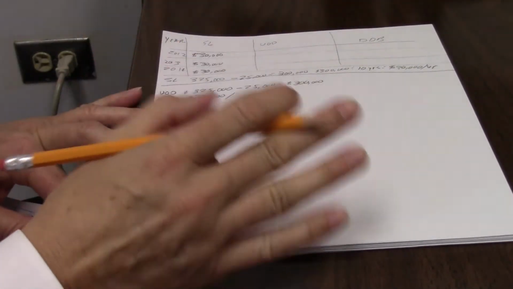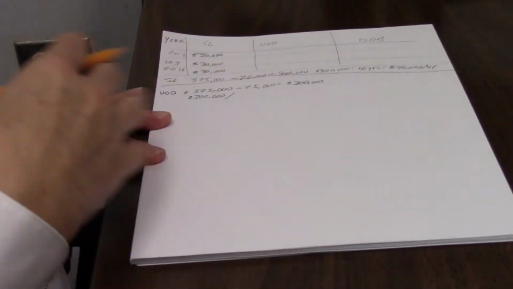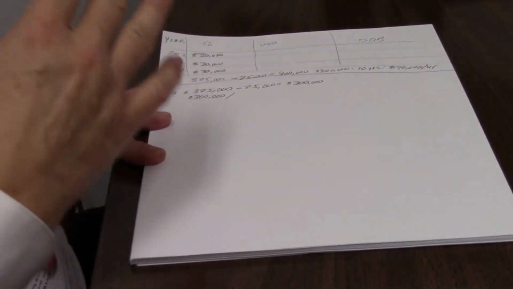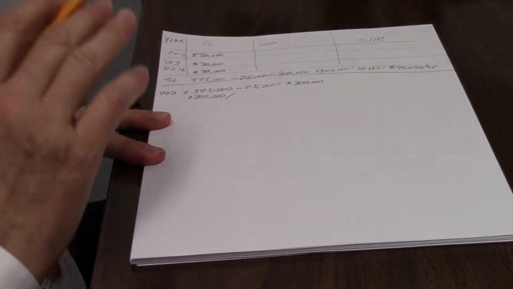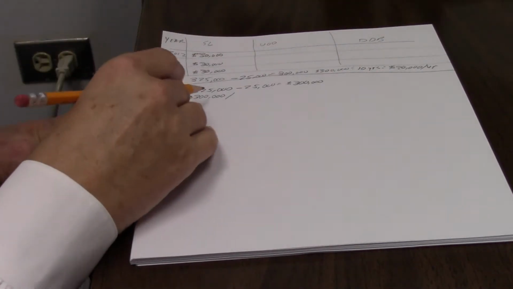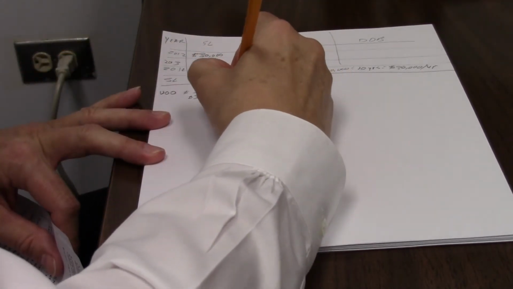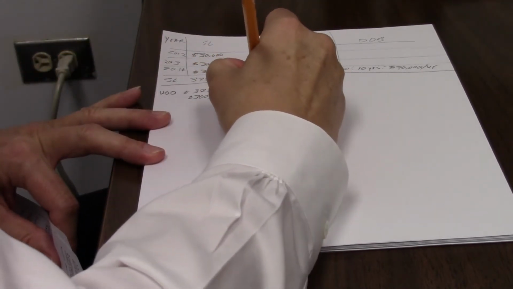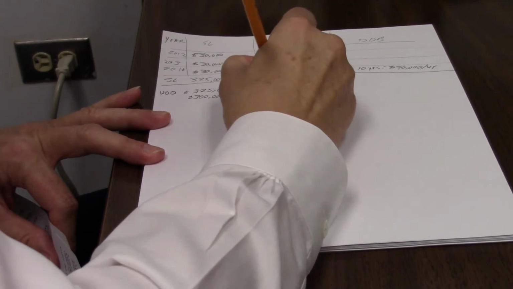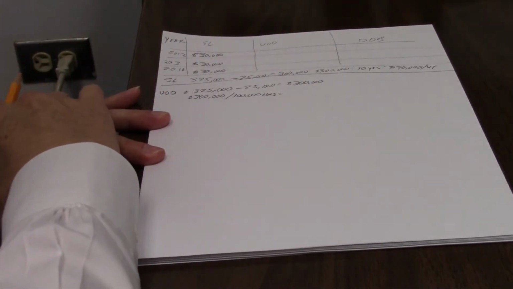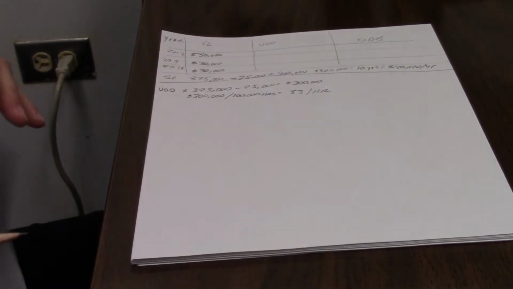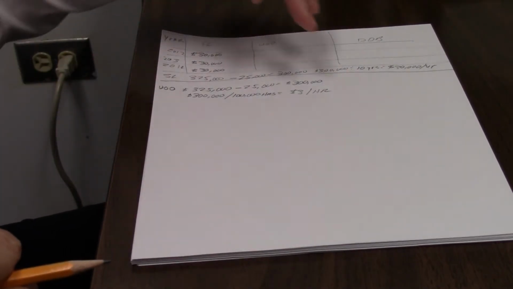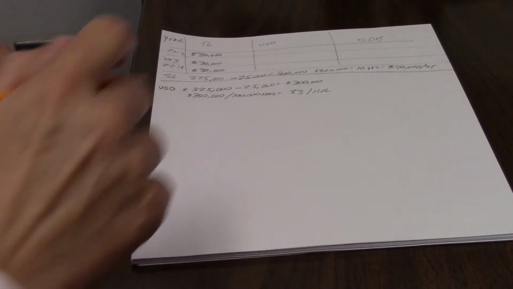Or in the event you were doing units, like say it was a machine that makes widgets and it's going to make 100,000 widgets, you divide it by the units. But in this case we're using hours. 300,000 divided by 100,000 hours equals $3 per hour. So for every hour we use it, we depreciate it $3.